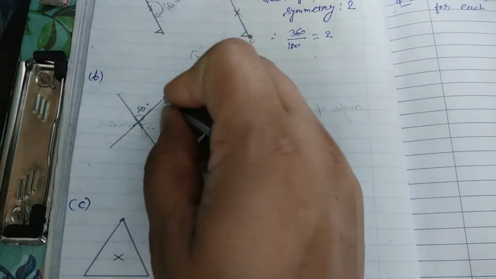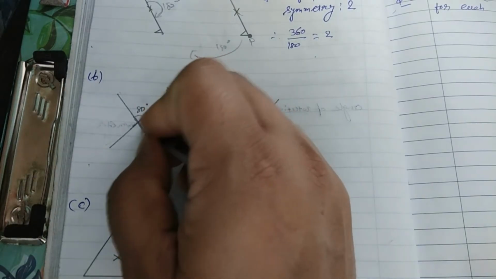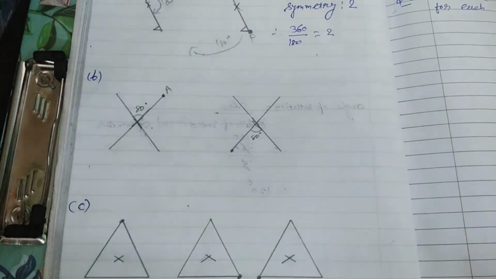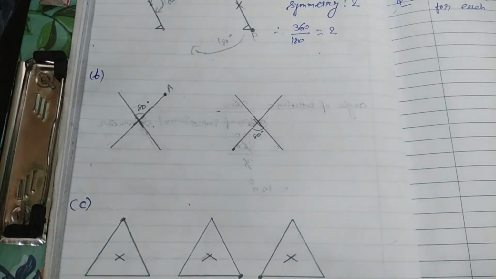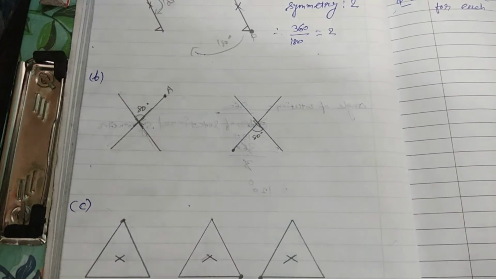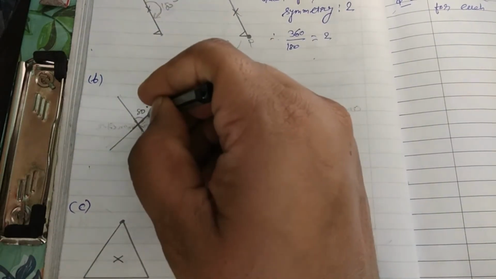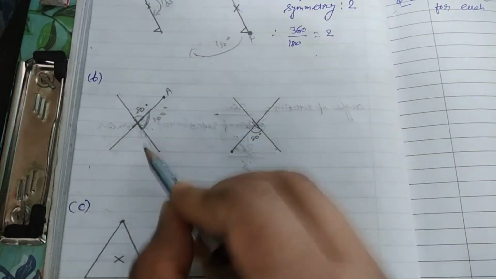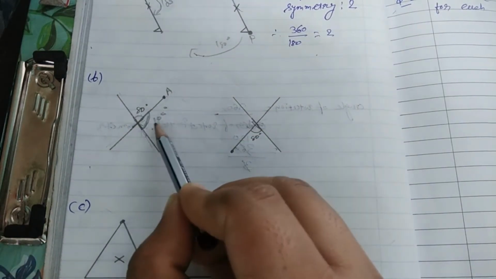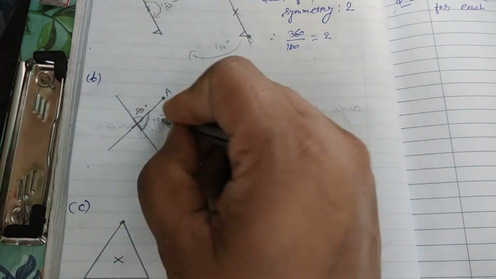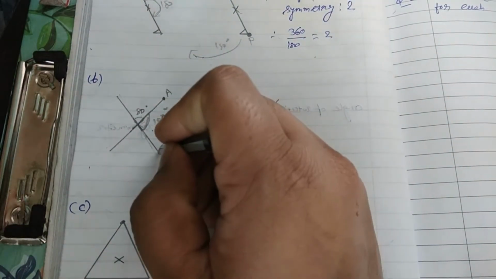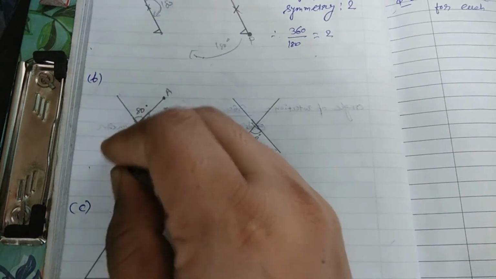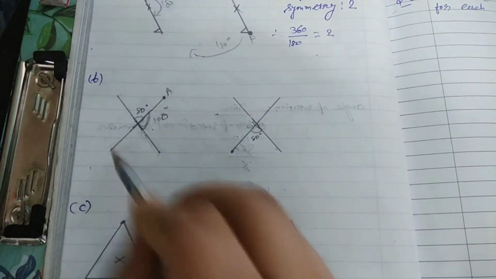Now whenever A comes here, this angle will become 80 degrees, and that shape will not look like the same original shape, because this is which angle? It is 100, as we know that these two are a linear pair. Here 80 degrees, the other angle will be 100. So again we have to rotate this point. Here A is there. Again we have to rotate by a certain angle so that we can get A at this point. That means here.